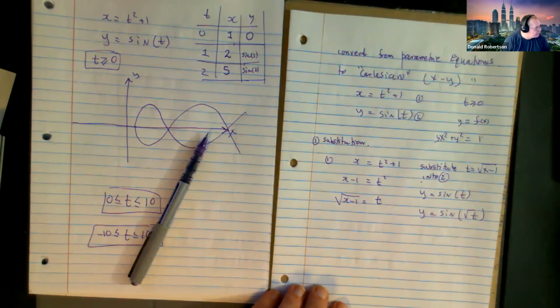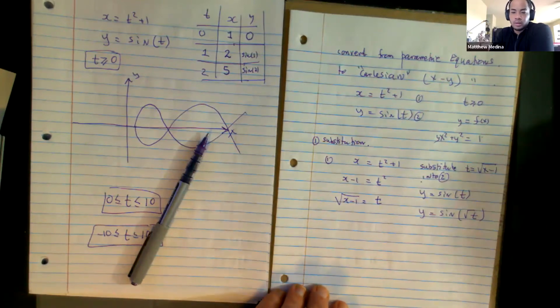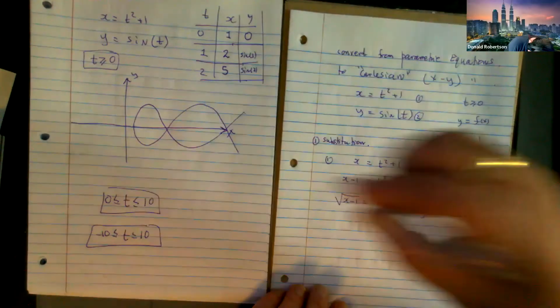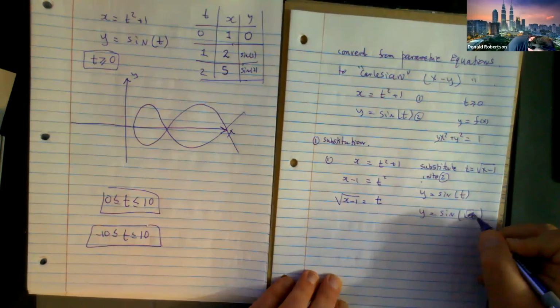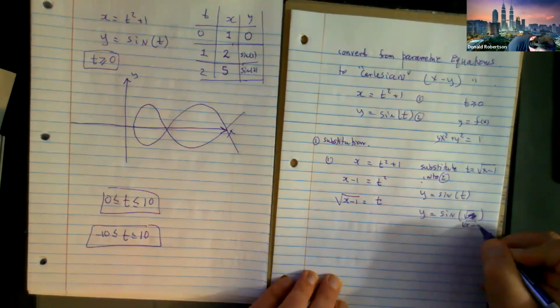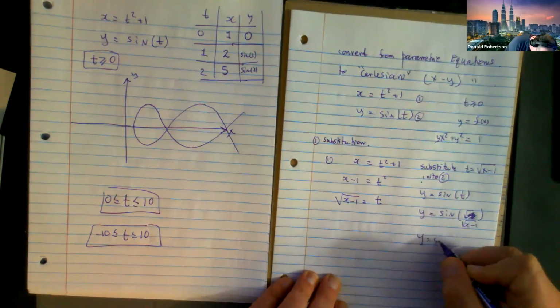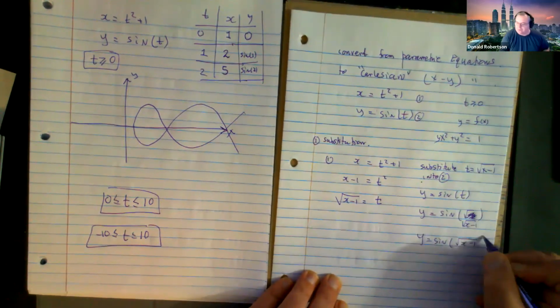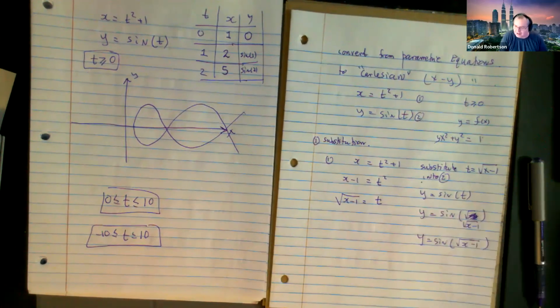So far, so good? Wait, why is it a square root t? Wouldn't it just be the square root of x minus 1? Oh, aye. Did you all catch that deliberate mistake? See, I just let it hang there for a while because I'm useless at lying. That was just a mistake.